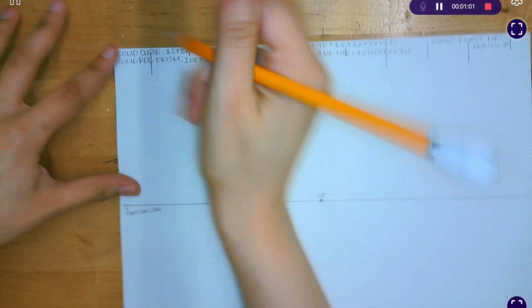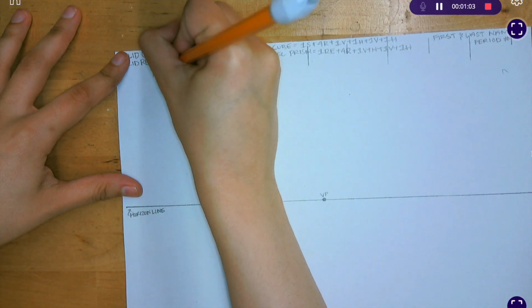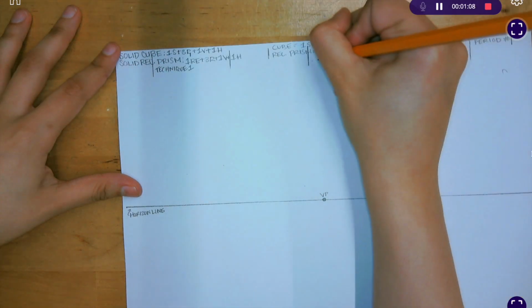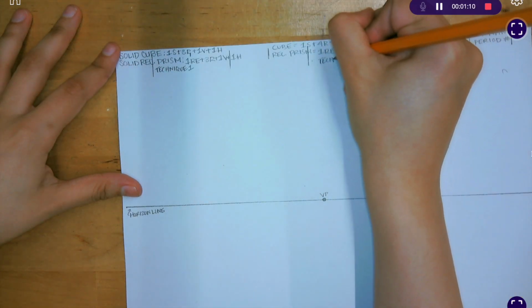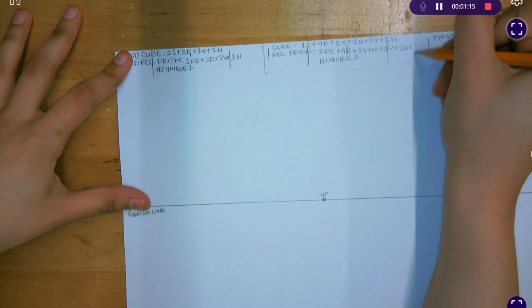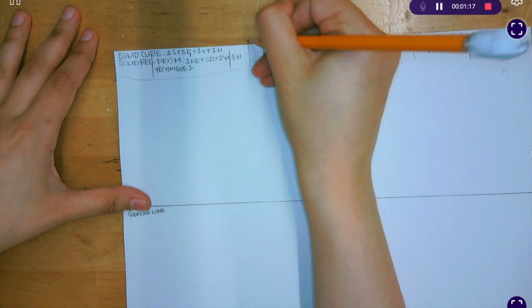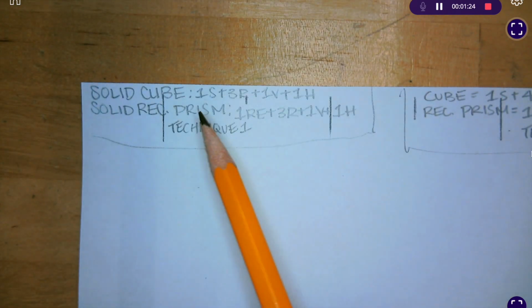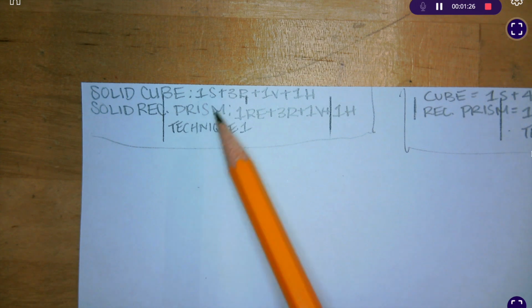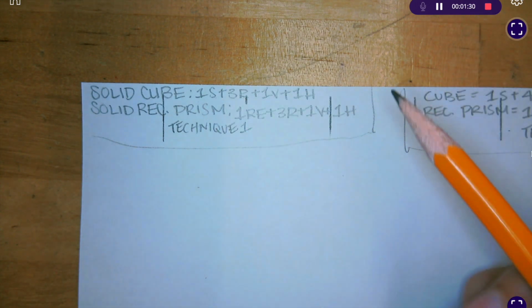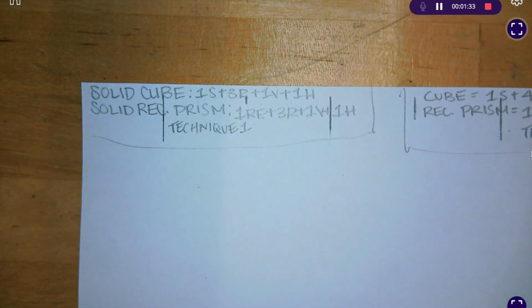So technique 1, and then technique 2. For technique 1, we are drawing solid objects. That's always going to be starting with either drawing one square or one rectangle, and then we add 3 rays, 1 vertical line, and 1 horizontal line.